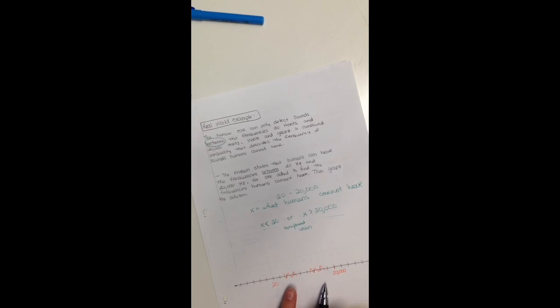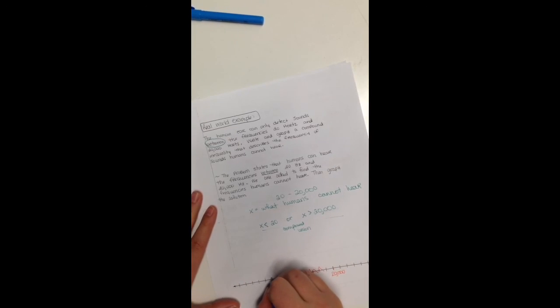And all that means is we skipped a little space. We didn't have to see it because we know that that number is really big and it doesn't fit on our page. Now, we had the word between, so we just have less than and greater than, which means open circles at both of these. Okay? We're talking about everything smaller than 20, so to the left of 20, which includes like 19, 18, 17, and everything to the right of 20,000 because it's bigger than that. And we know that that's like 20,001, 20,002, and so on. So this would be our graph of the frequencies that humans cannot hear.